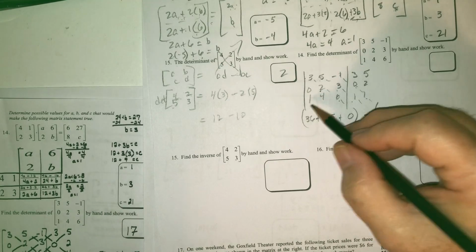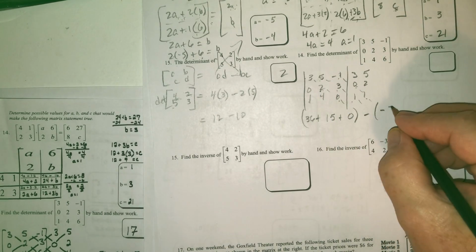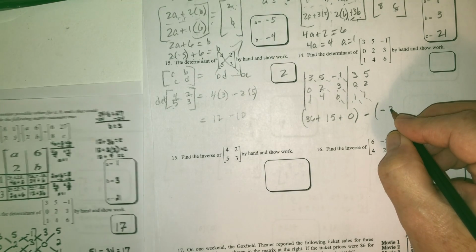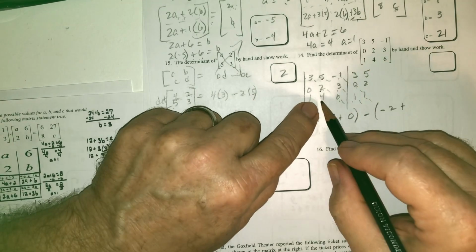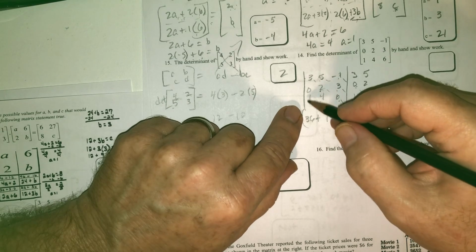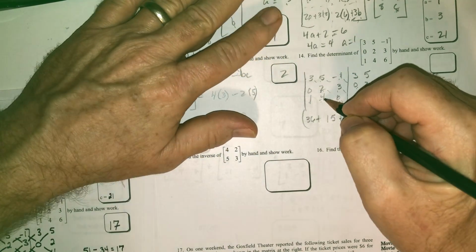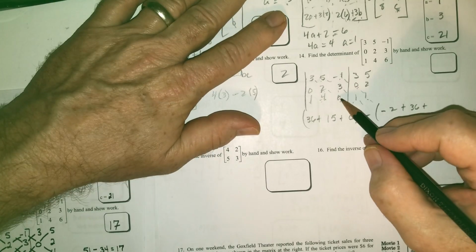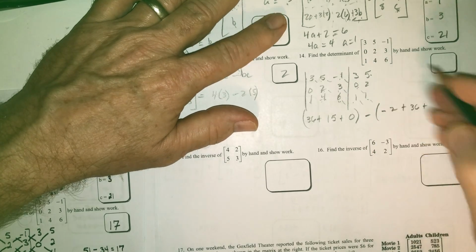And then we're going to go up. 1 times 2 times negative 1, that's negative 2. Plus we're going to do 4 times 3 times that, let me make sure I get this right, that's 36. So 36 plus, and then we're going to do 6, I believe that's a 6, times 0 times 5, that's 0.